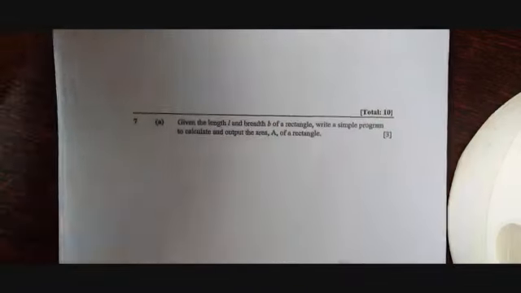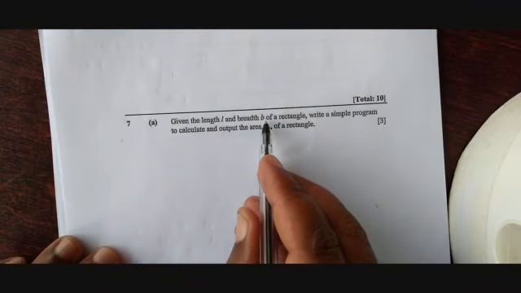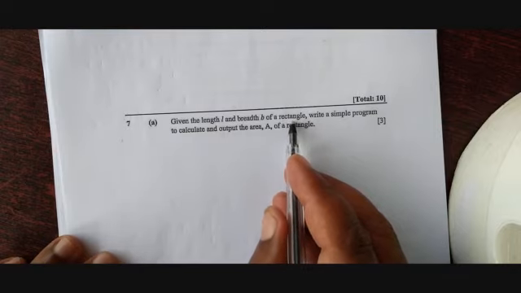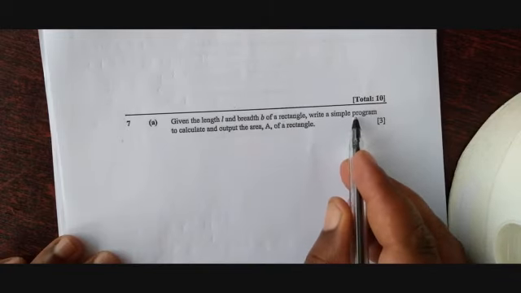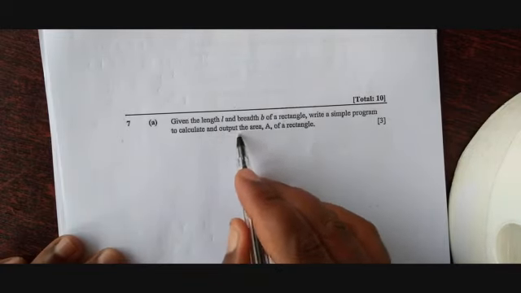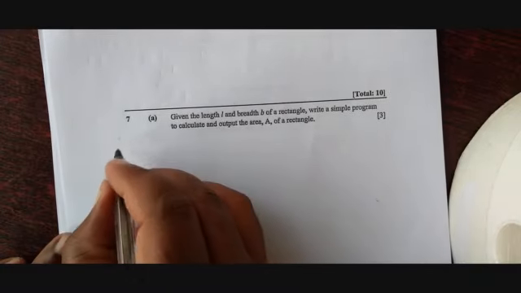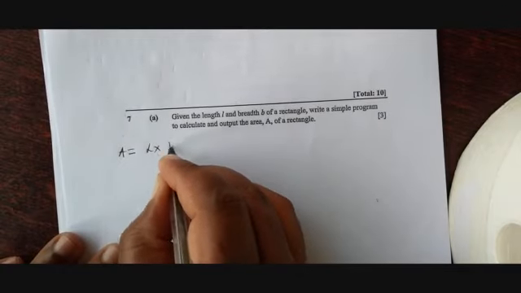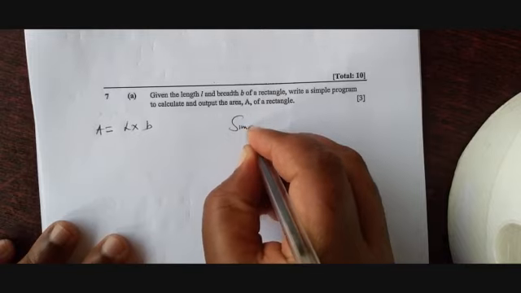Question 7. Given the length L and breadth B of a rectangle, write a simple program to calculate and output the area of a rectangle. So the first thing that you need to note is how do I get the area of a rectangle? L times B.